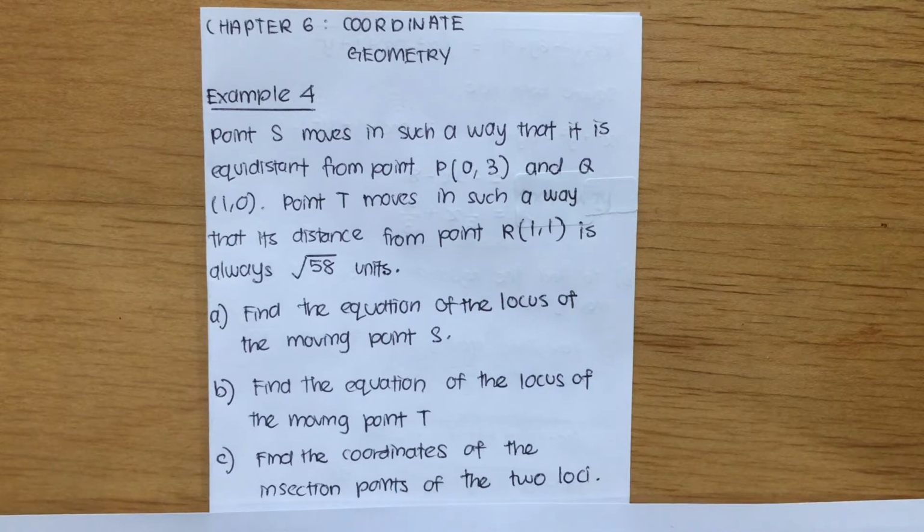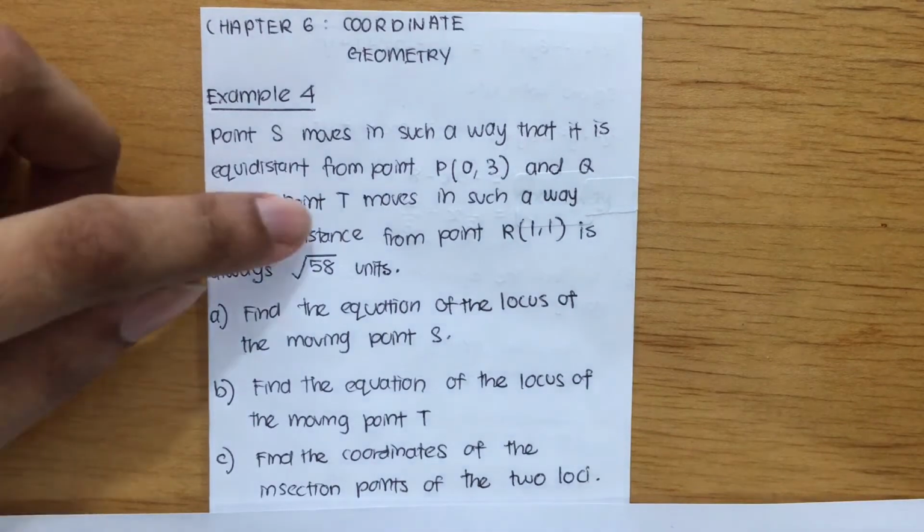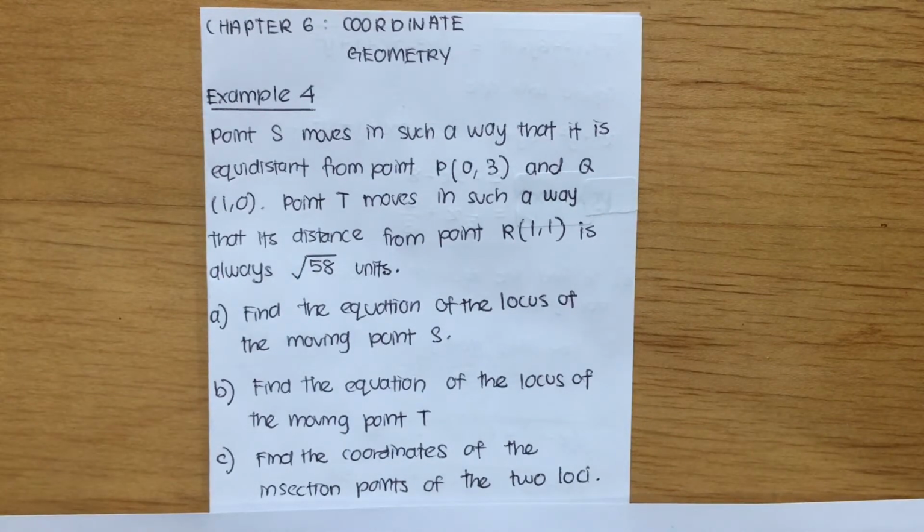Alright guys. So the question asks to find the equation of the locus of the moving point S, and question B, find the equation of the locus of the moving point T, and the last question, find the coordinates of the intersection points of the two loci. So as mentioned in the question, there are two loci we need to find, which is locus S and locus T. Locus means it's a moving point, so point S is a moving point, and point T is also a moving point.